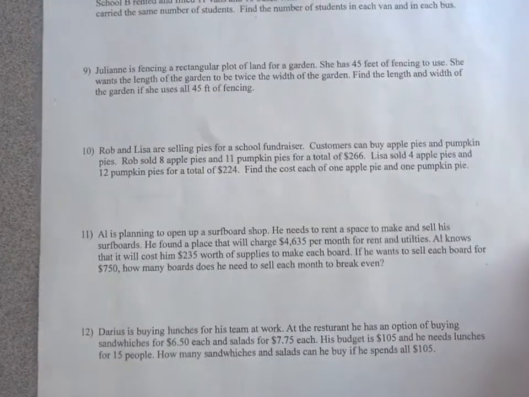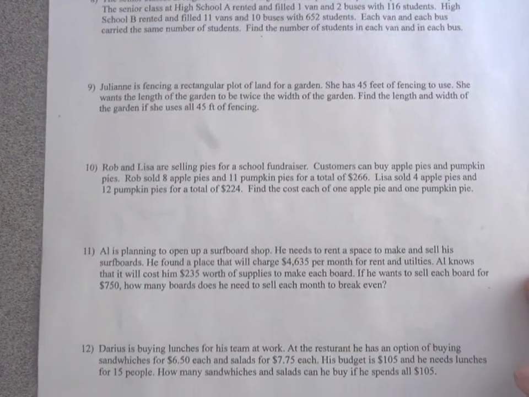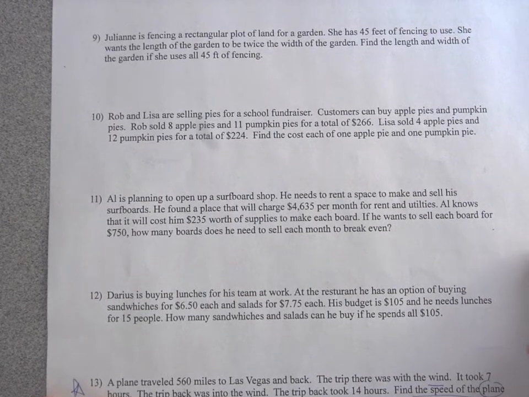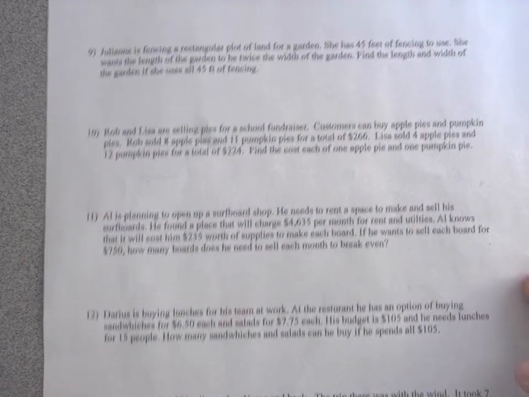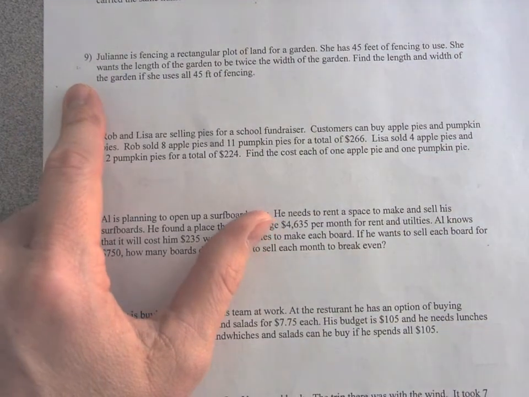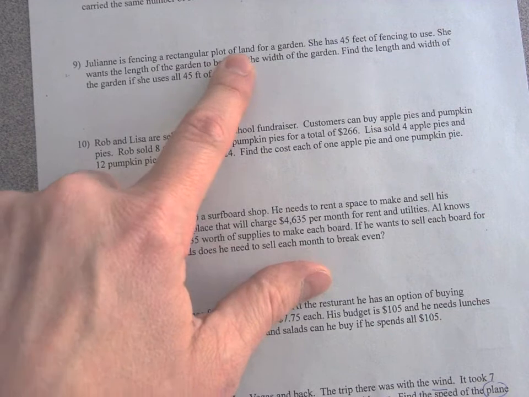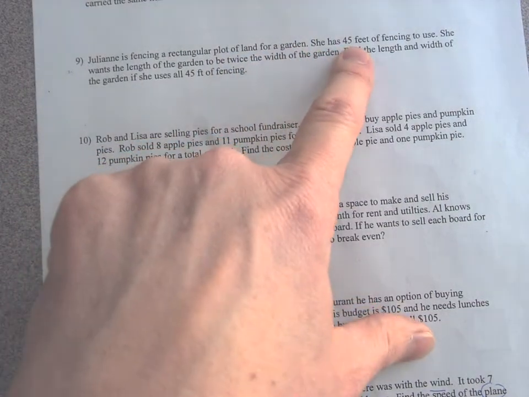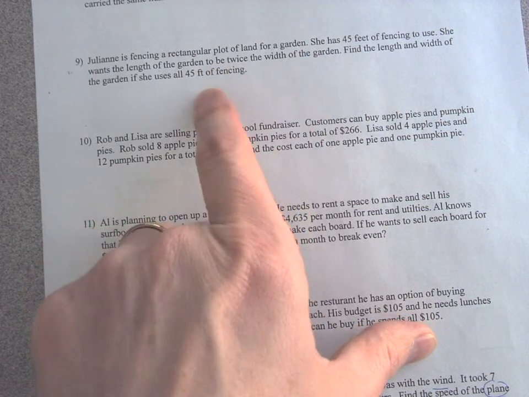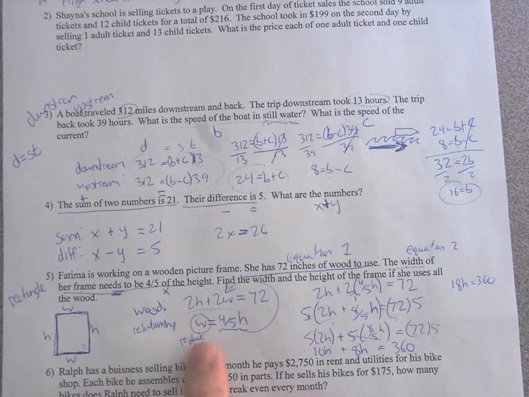So that was about a wooden rectangle, a wooden frame. If you take a look at these here and you try to find one that has to do with rectangles, you'll see that this one has to do with rectangles. Okay, so you have a rectangular plot of land for a garden, you have some feet of fencing to use, you have a relationship between length and width, and you need to solve it. So use this as an example of what to do.